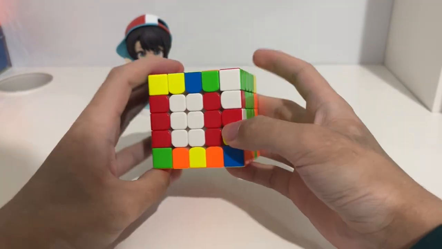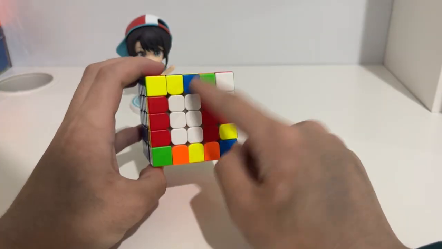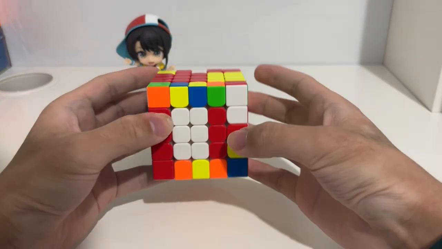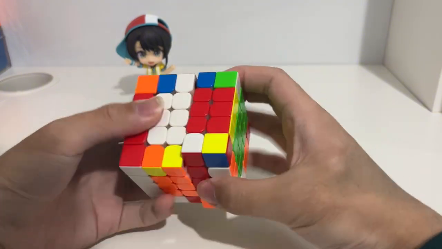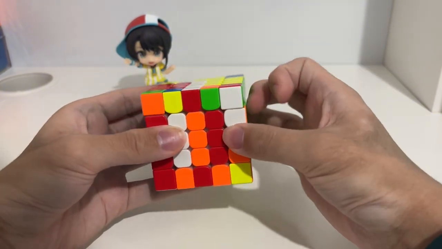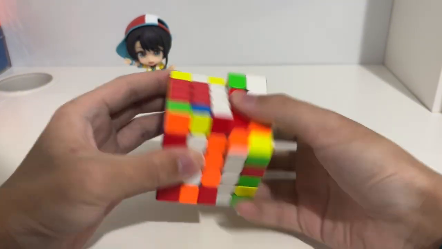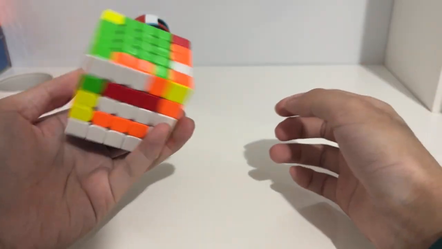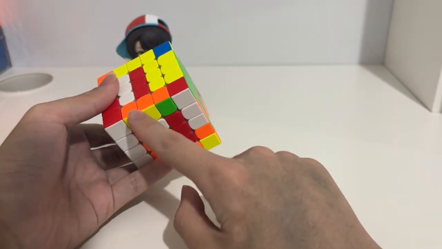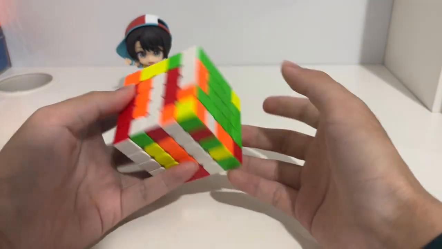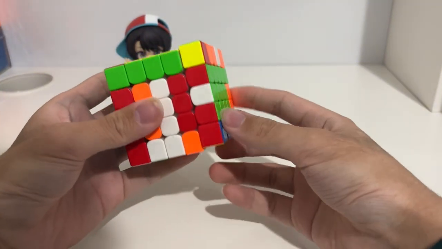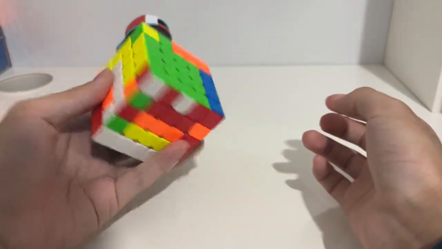There we go. And now I'm going to solve this, and I'm going to do the cancellation again because it's U, R, U, M prime to move the midge out of the way, U2 to put it all back, and then solve it like that. Now next up I see there's this yellow orange, so I'm going to bring it up so I can insert this in the back there like that and solve it.